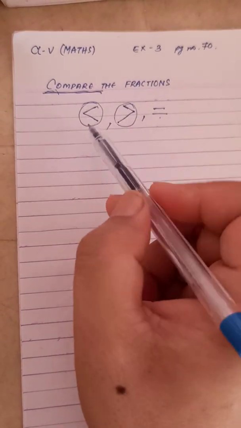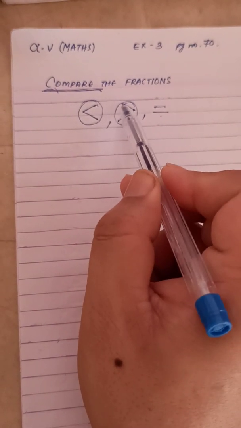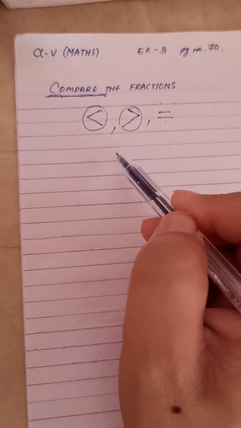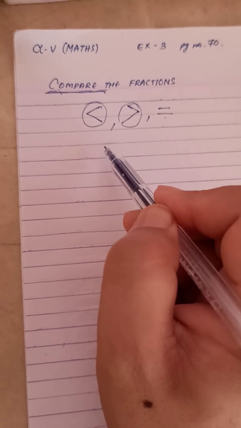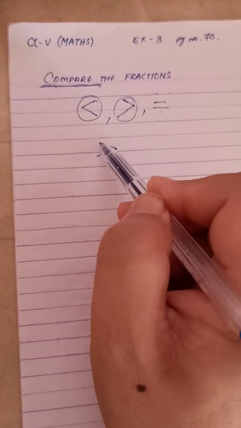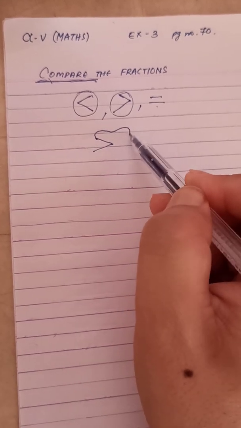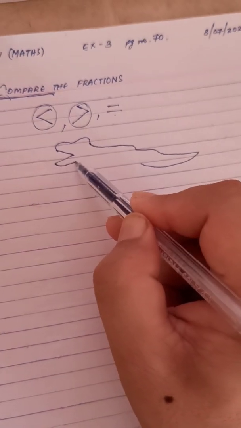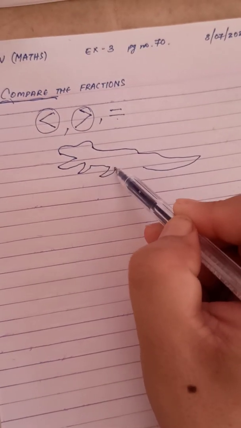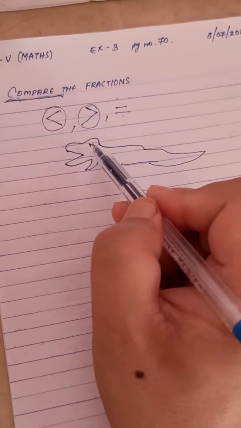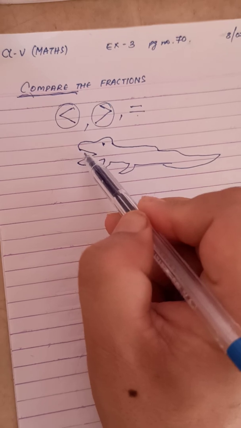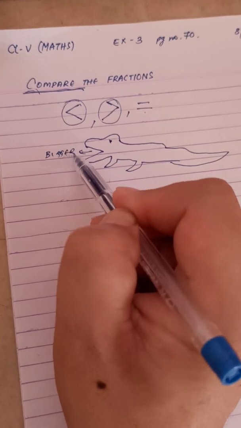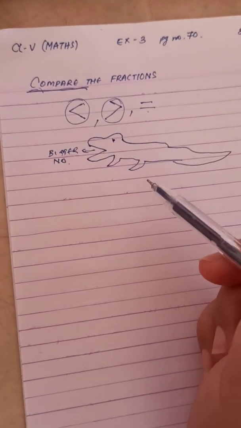All right, but how to understand this is greater than, or how to keep in mind this is smaller than? Always in school, what I do is I make a picture of a crocodile like this, and this crocodile says, I will always eat the bigger number.